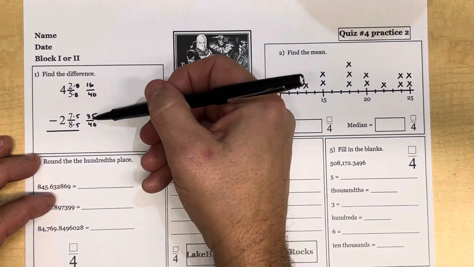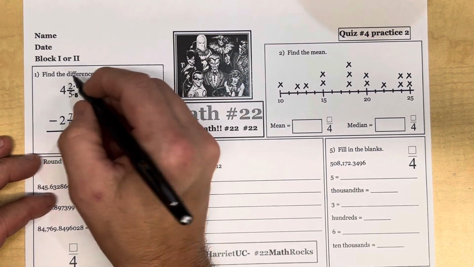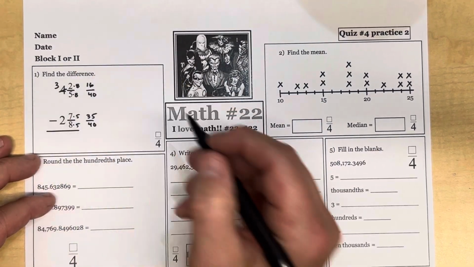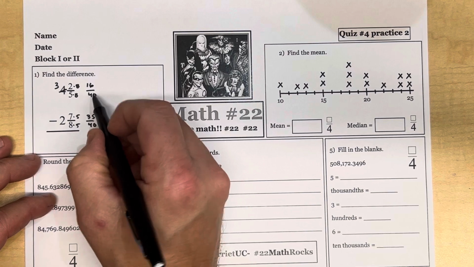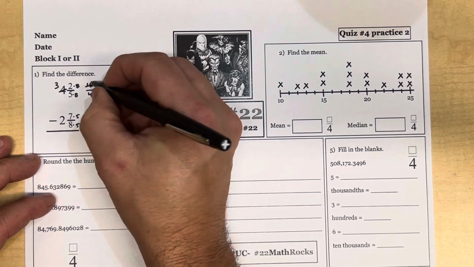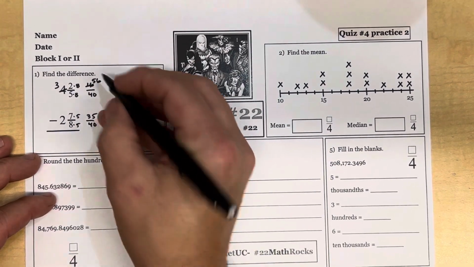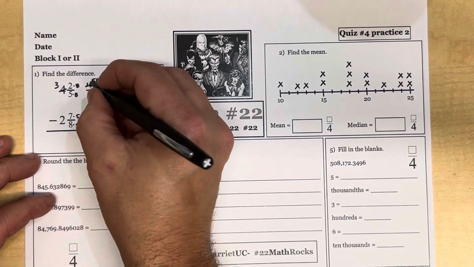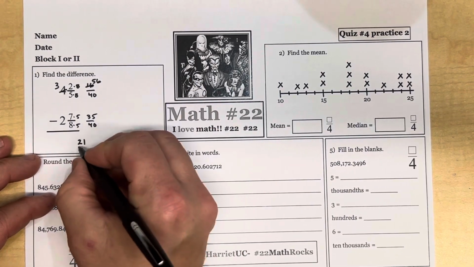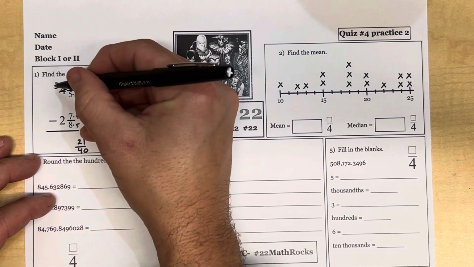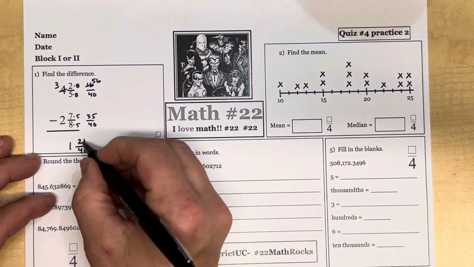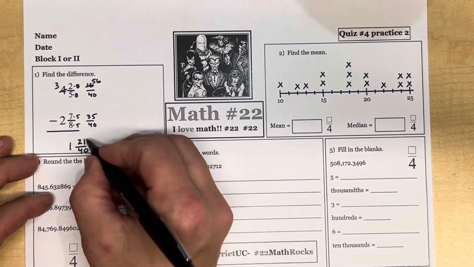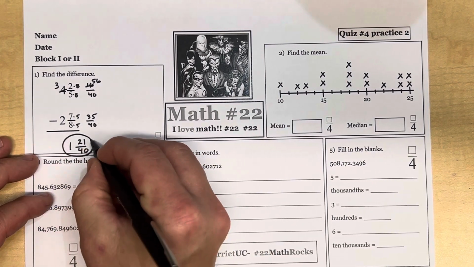I can't subtract 35 40ths from 16 40ths, so I borrow a whole. Now I have 3. The denominator tells me how many equally sized parts are in a whole. And since I borrowed a whole, I borrowed 40 parts. I already had 16, so I have a total of 56 now. 56 minus 35 is 21. So I have 21 40ths. And I borrowed a whole, so I have 3 wholes minus 2 wholes is 1. There's no common factor between 21 and 40, so that is simplified.